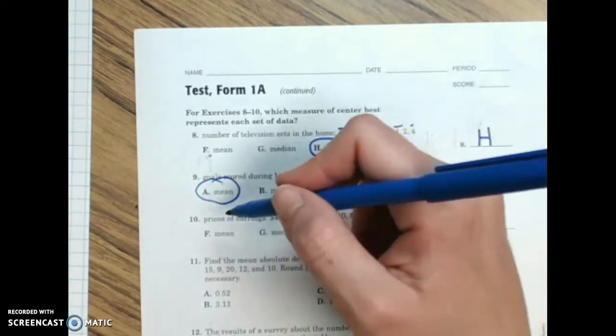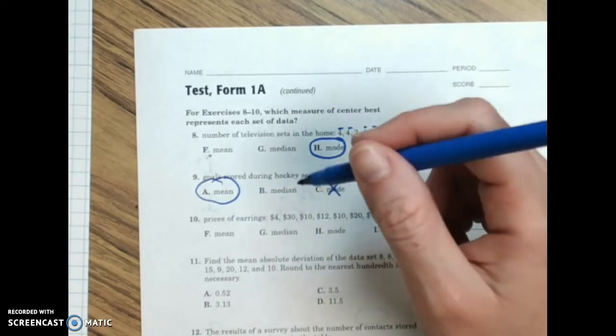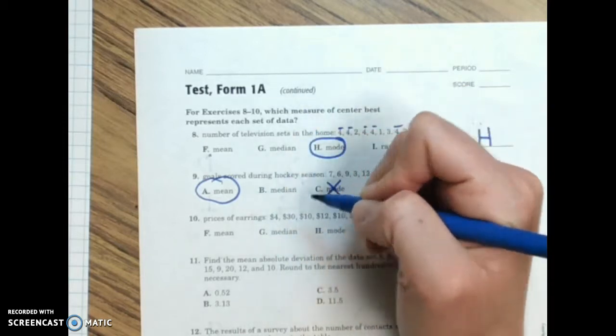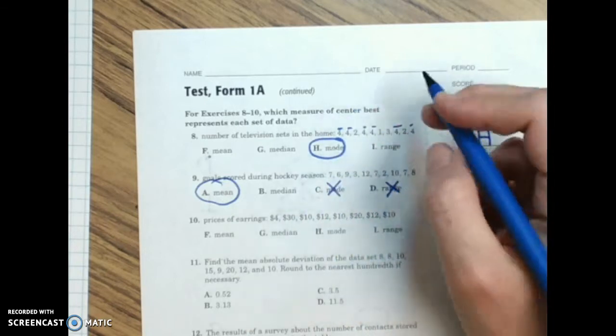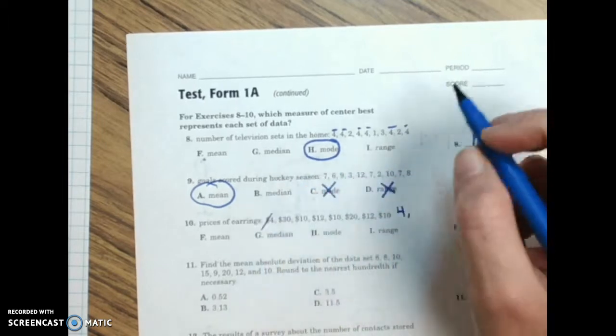And then this guy right here. Number 10. We have 4, 30, 10, 12, 10, 20, 12, 10. So I'm going to put those in order just so I can see them a little better.